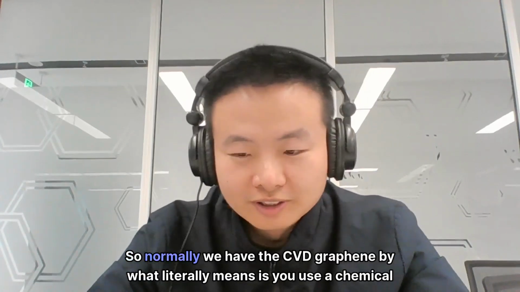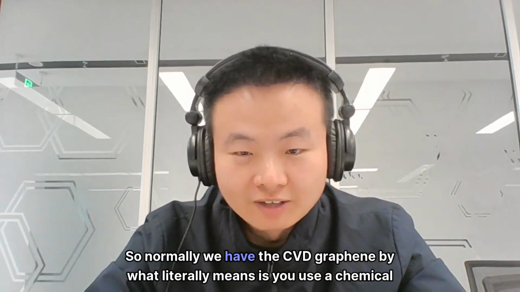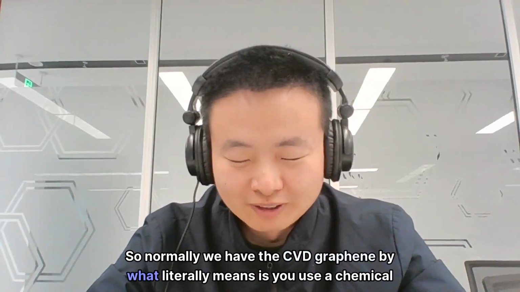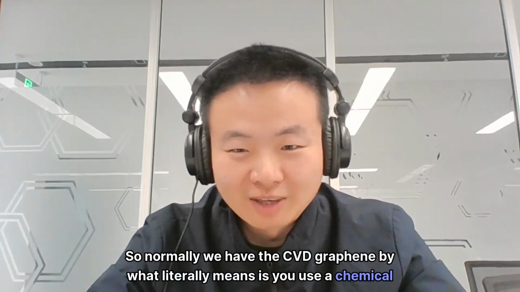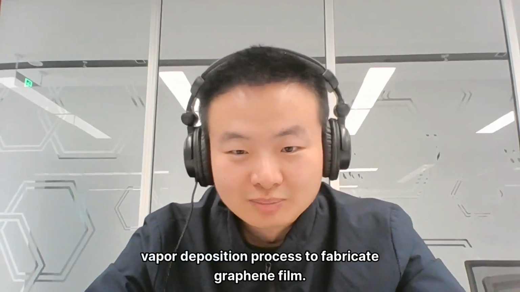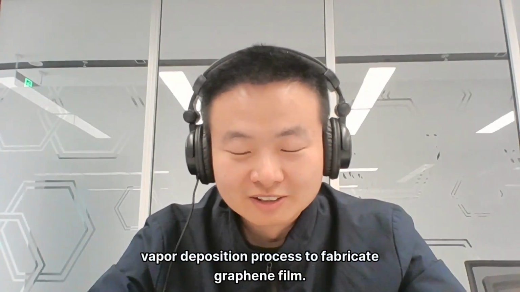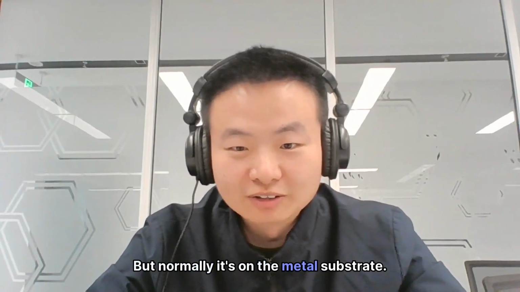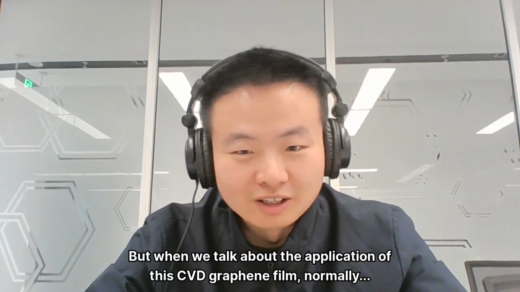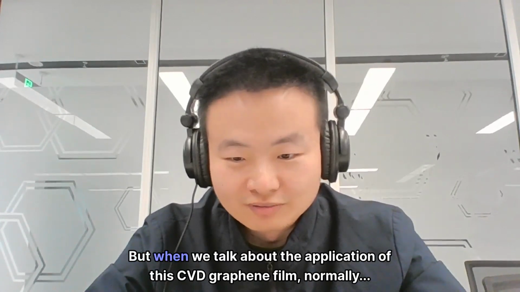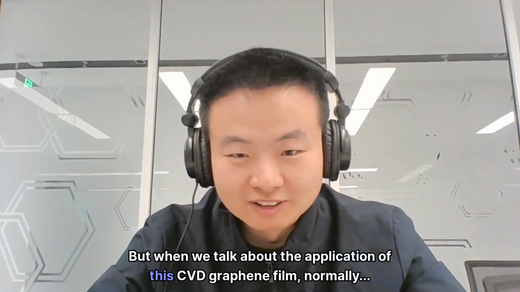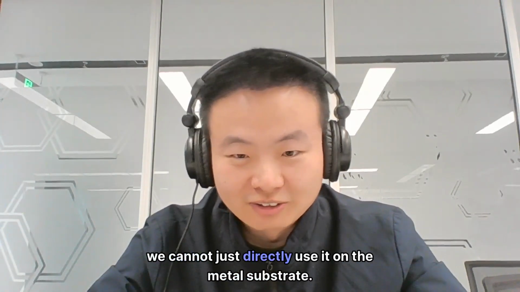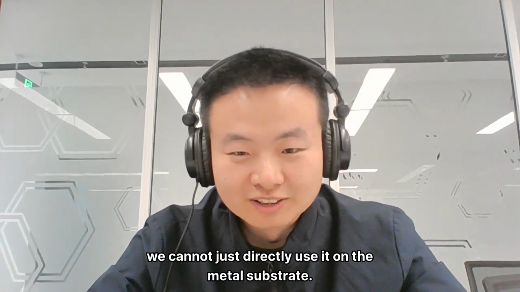Normally, we have the CVD graphene. CVD graphene literally means you use a chemical vapor deposition process to fabricate graphene film, but normally it's on a metal substrate. When we talk about the application of this CVD graphene film, normally we cannot just directly use it on the metal substrate.